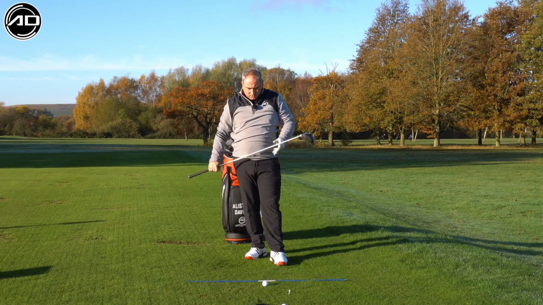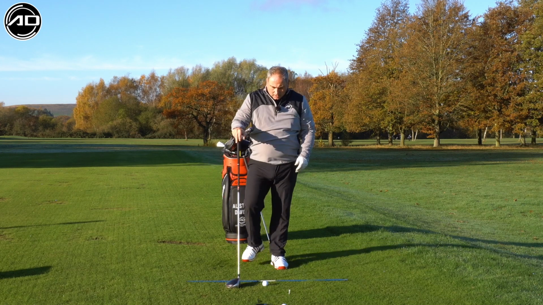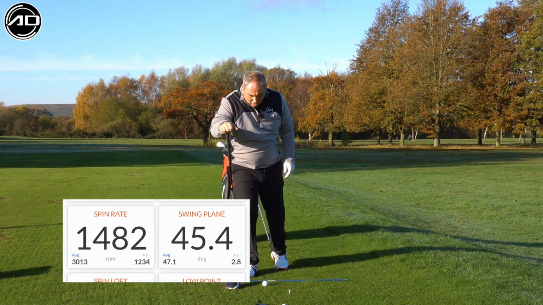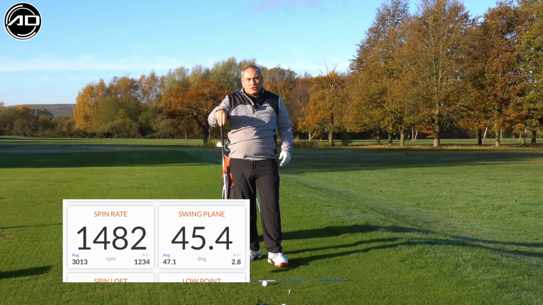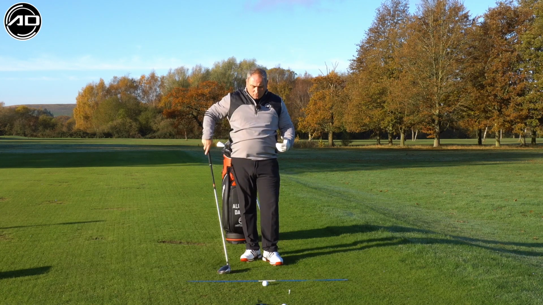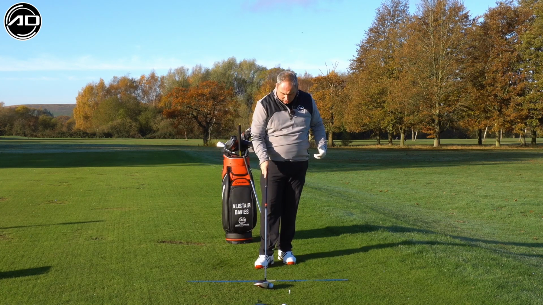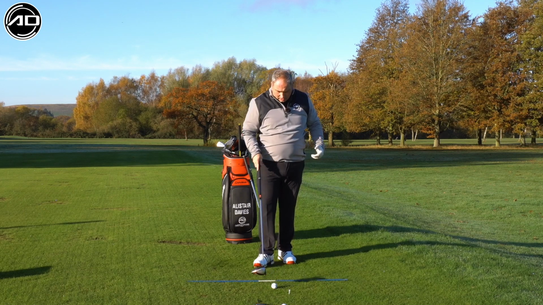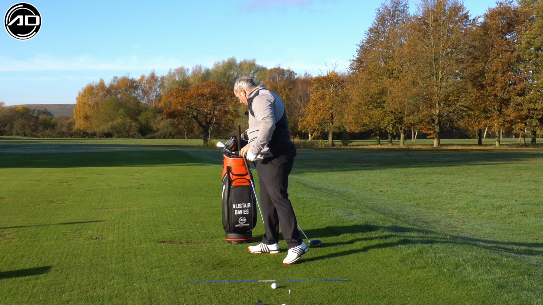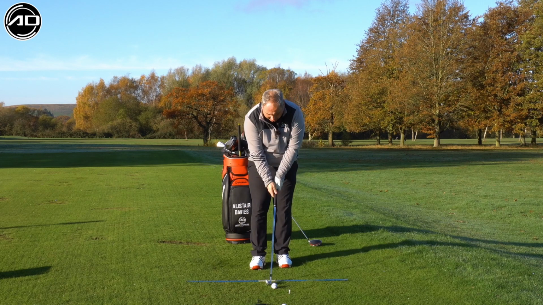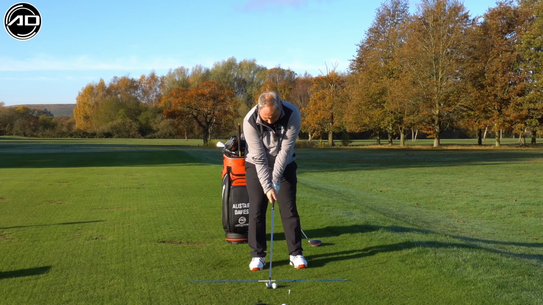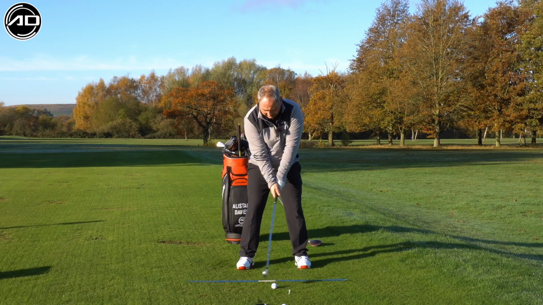Good flight to that, just pulled it down the left-hand side a little bit. So my swing plane in that one was 45, as we described earlier. Exactly what we're looking for. Let's go ahead and hit an iron shot, 7-iron, and see what the plane number comes in at for that. So again, it's a narrower stance, the ball's more central. Consciously, I'm not trying to do anything different.